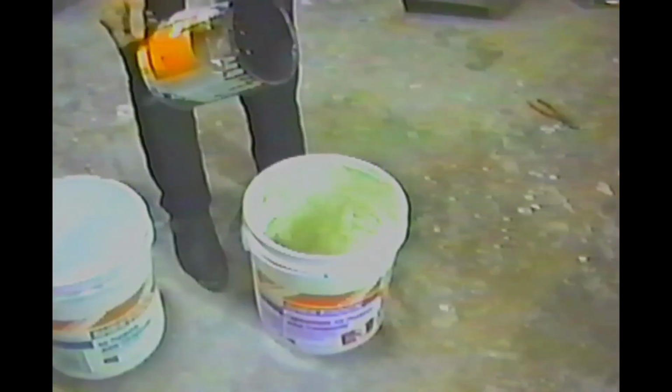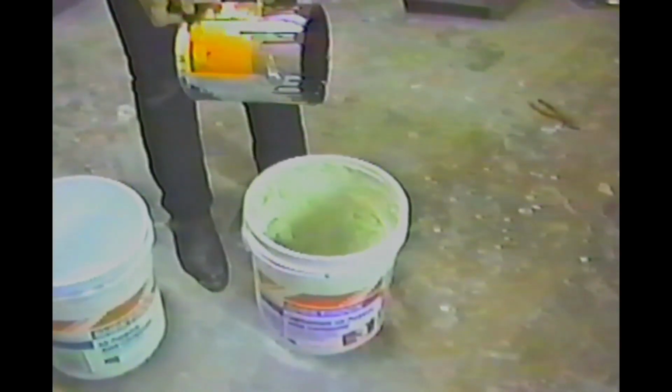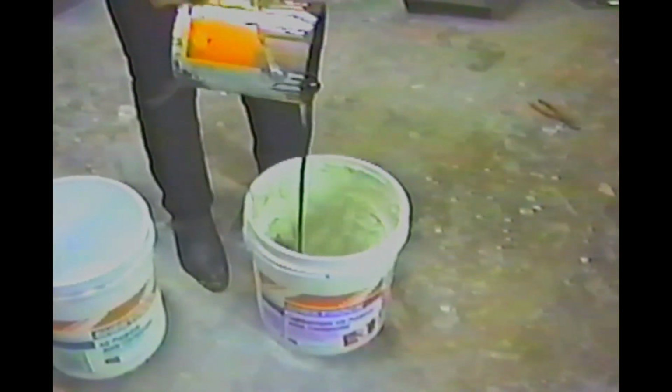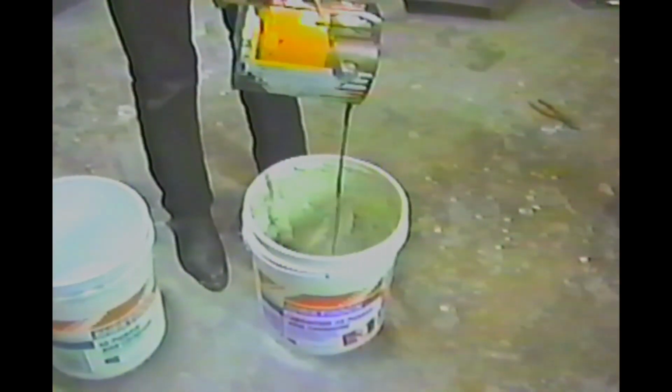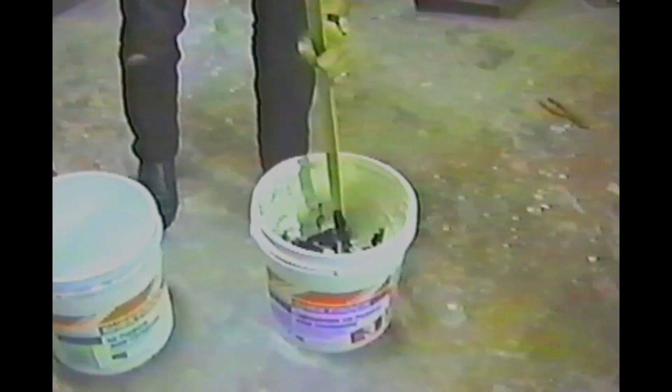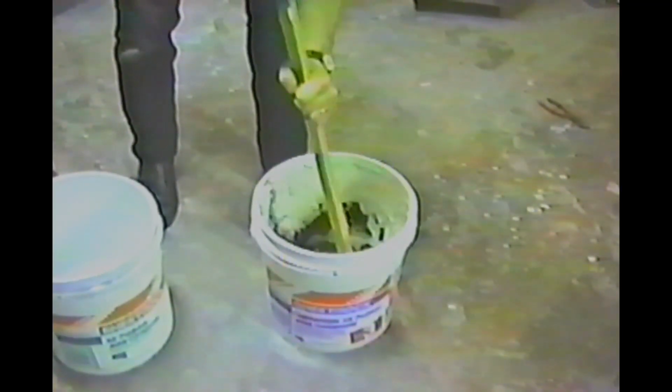Stand your creature up. Next, mix 2 gallons of lightweight joint compound with enough black paint to turn it dark gray. It will eventually dry 2 shades lighter.